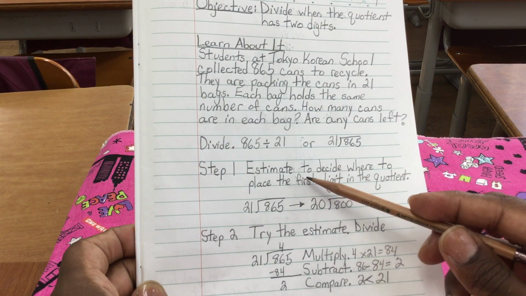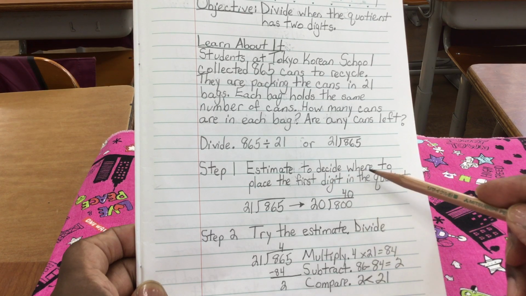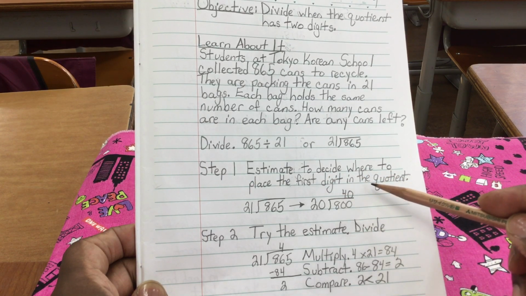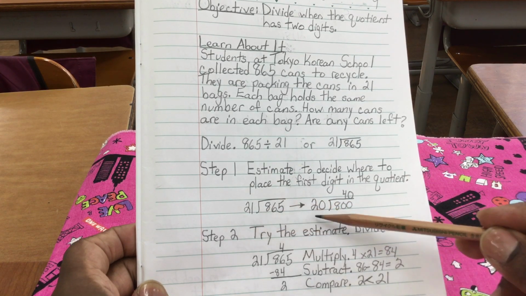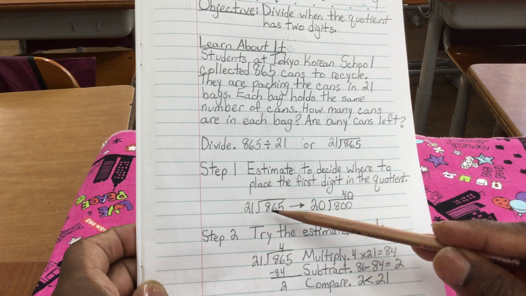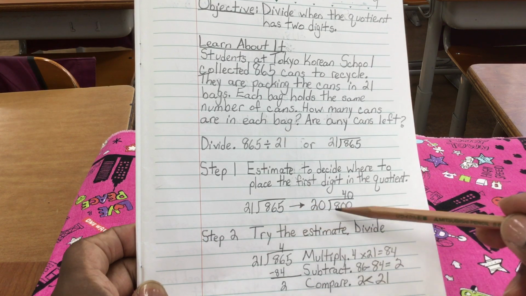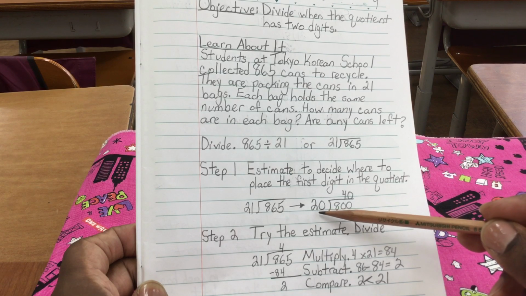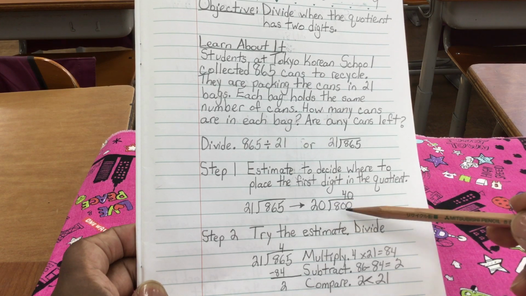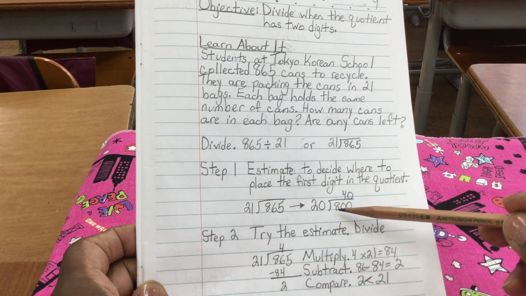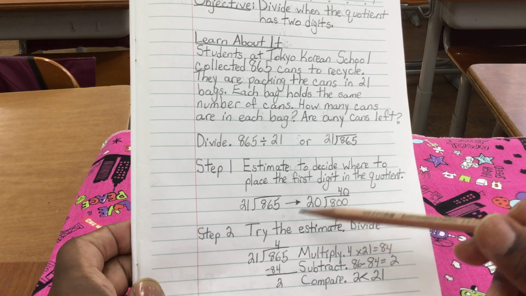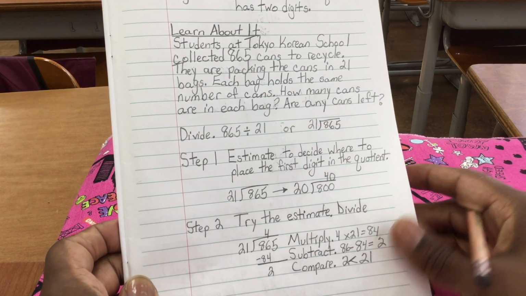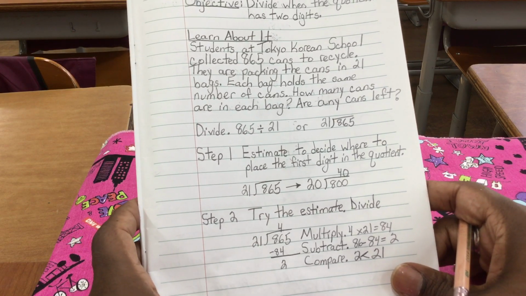For step 1, we needed to estimate to decide where to place the first digit in the quotient. 21, we rounded it to 20. 865, we rounded it to 800. Since it's easier for us to divide 20 into 800 than it is 20 into 900. 800 divided by 20 gives us 40. For step 2, we needed to try the estimate. Divide.